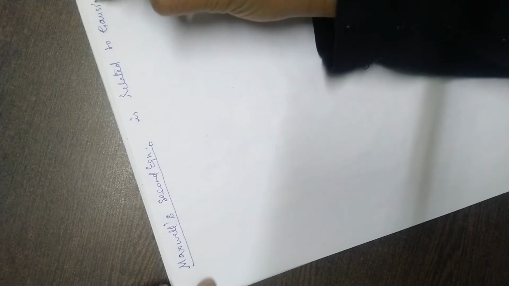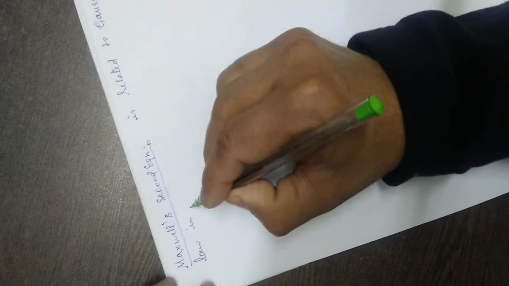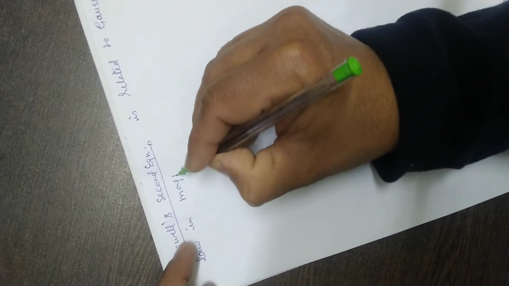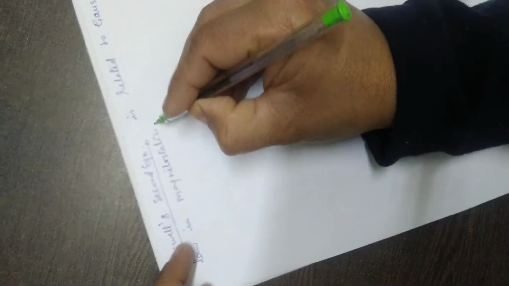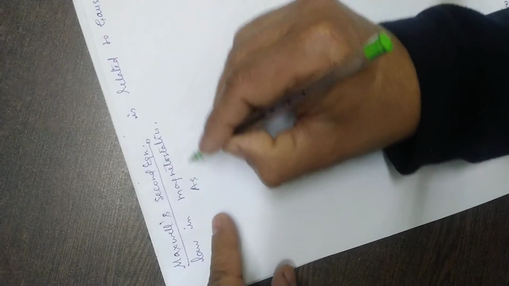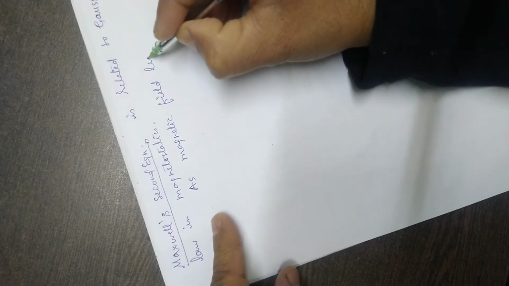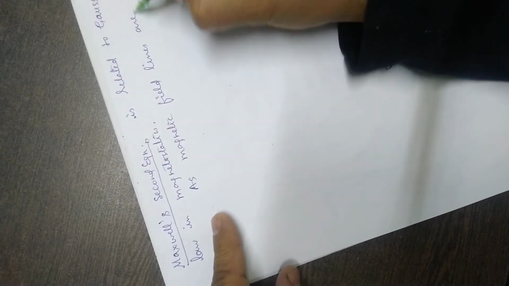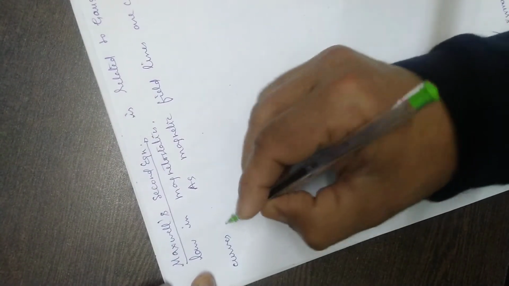Gauss's law in magnetostatics. Dear students, we know that magnetic field lines are closed curves. Magnetic field lines are closed curves.